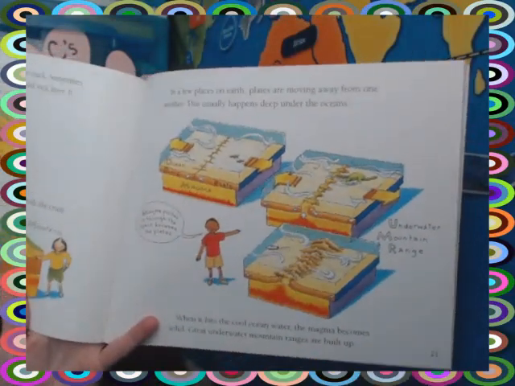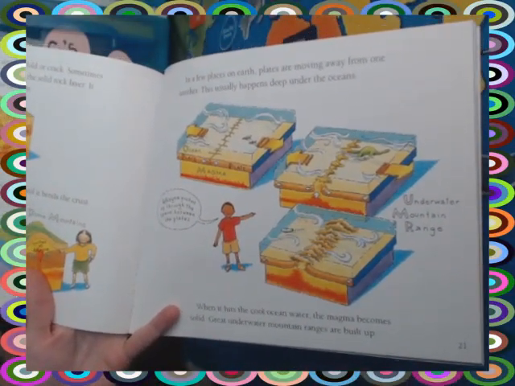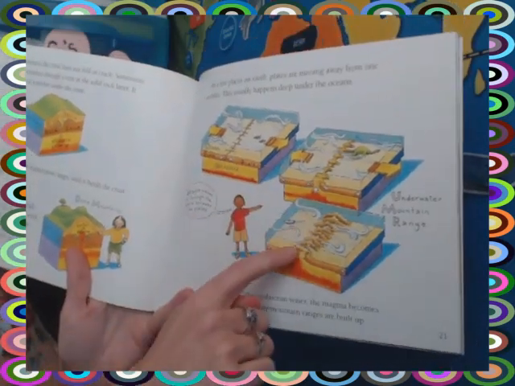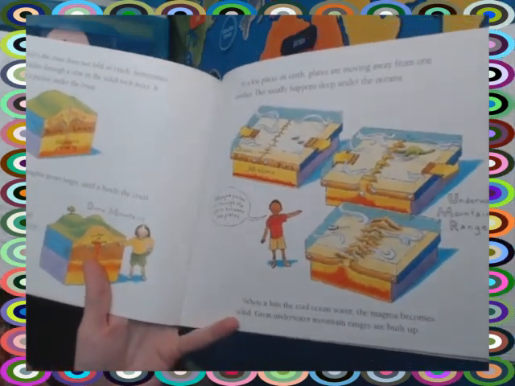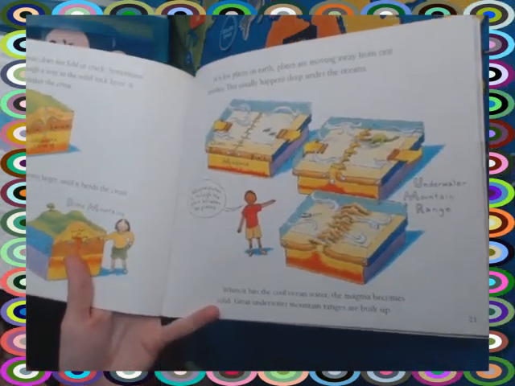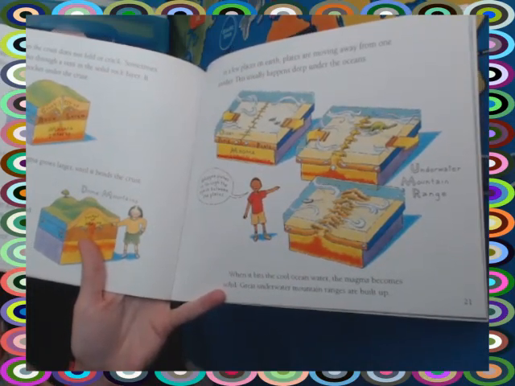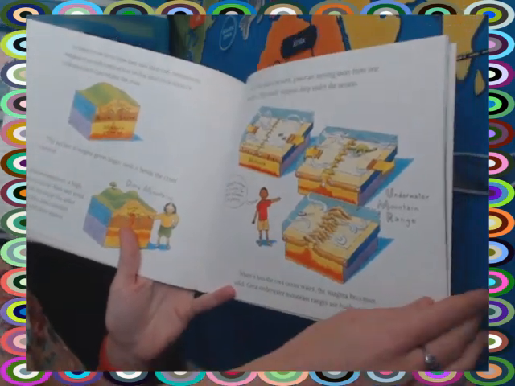In a few places on Earth, plates are moving away from one another. This usually happens deep under the oceans. This is an image or a diagram of the underwater mountain range. Magma pushes up between the space between the plates. When it hits the cool ocean water, the magma becomes solid. Great underwater mountain ranges are built up.